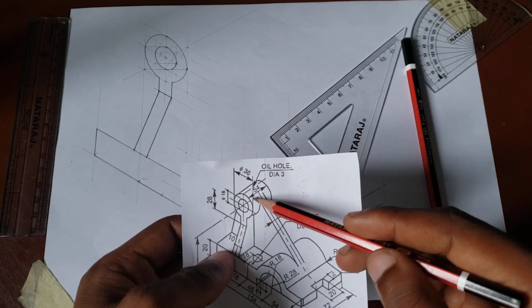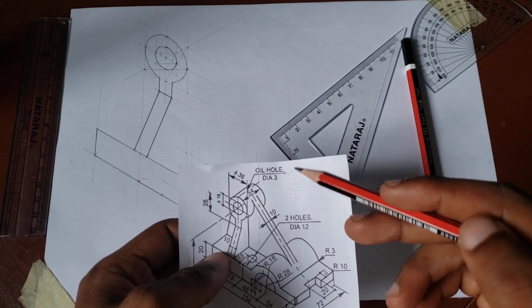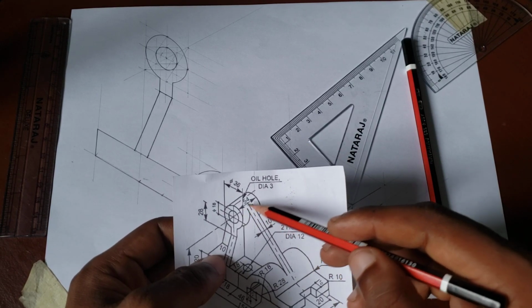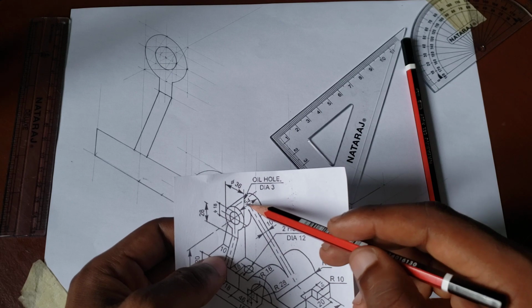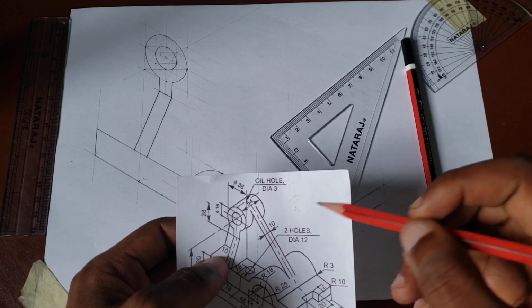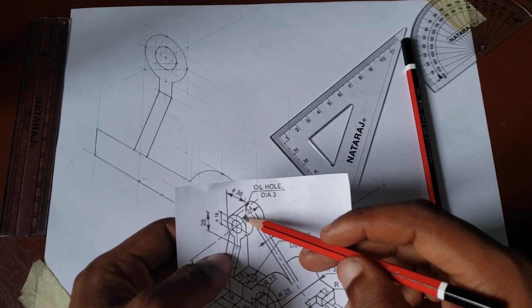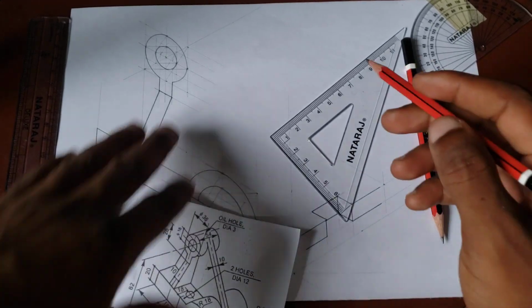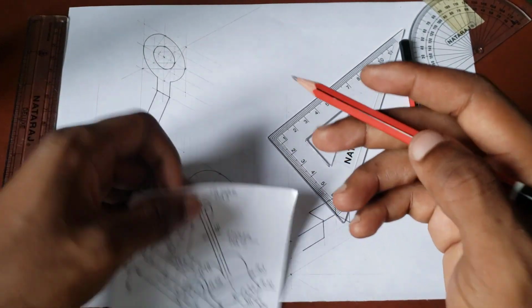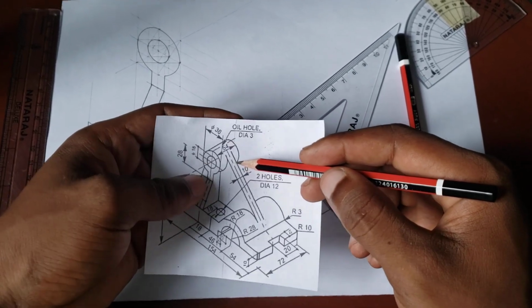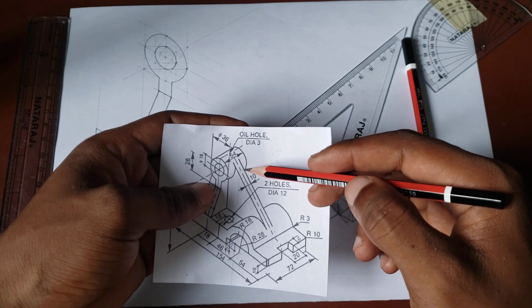coming to draw this part here, but we have been given the distance from this point here to this end point, which is 54 millimeters. Now we measure the distance 54 millimeters from this box, because at the end here we will need to draw the box in order to draw this arc.